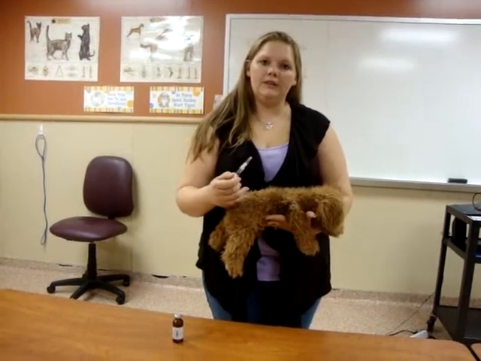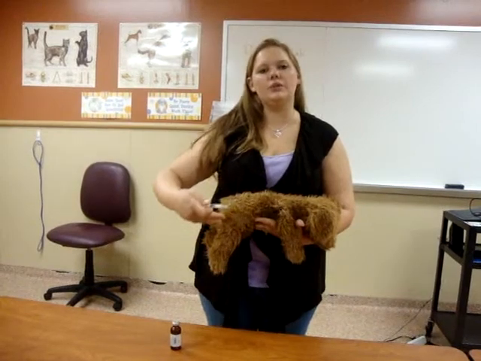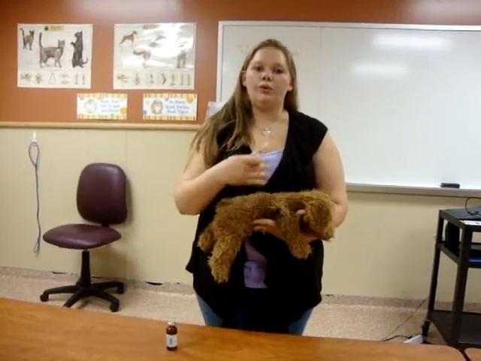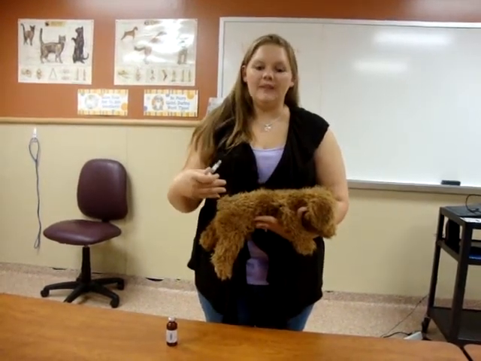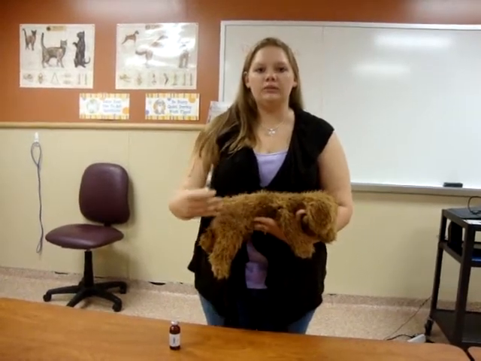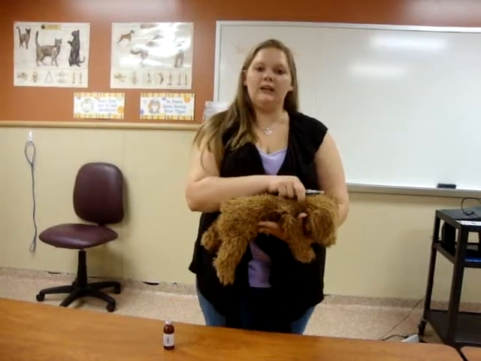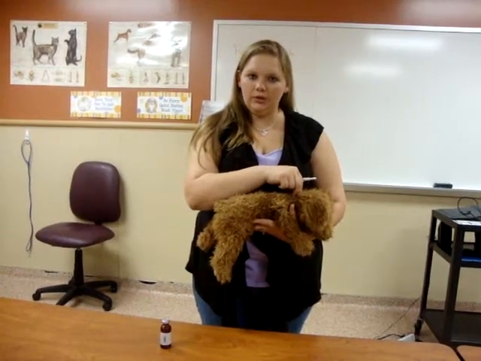Also be aware of the different areas: rabies goes in one area and the DHL PPC goes in another, or the feline vaccinations go in one area versus another. That way, if a reaction does occur, we can tell which vaccination is causing that reaction. Also, we don't give vaccinations in the neck area anymore.